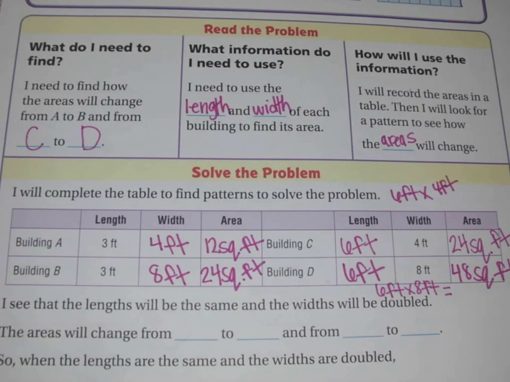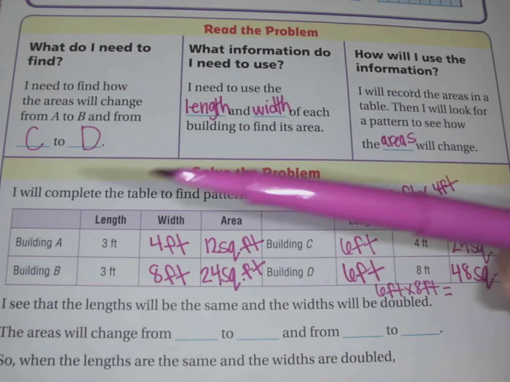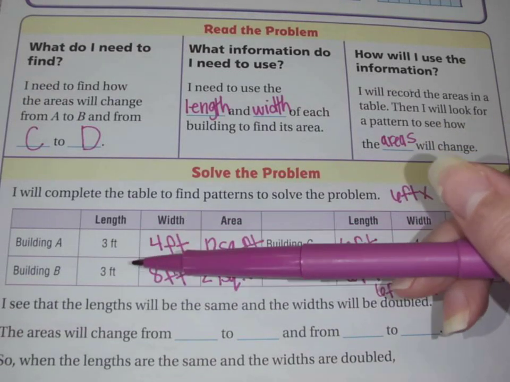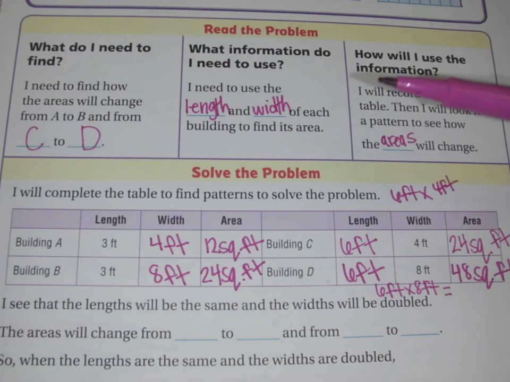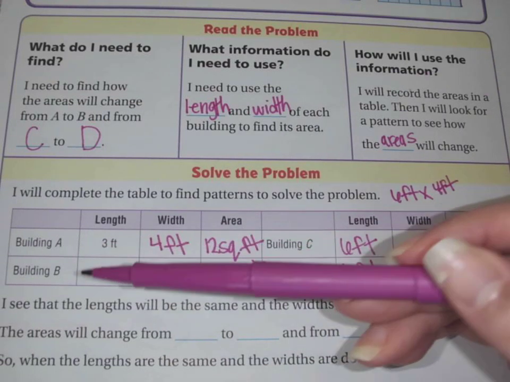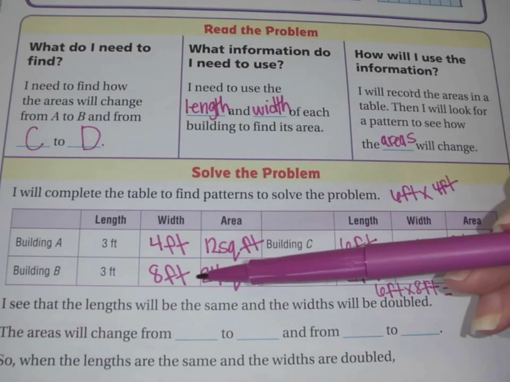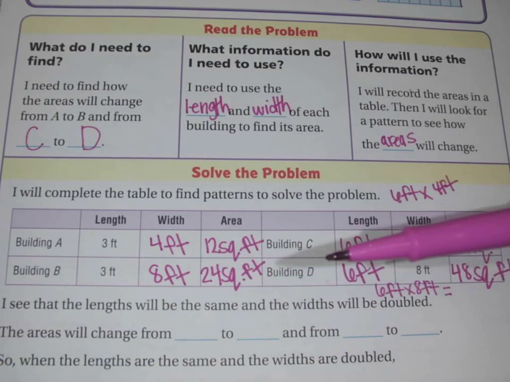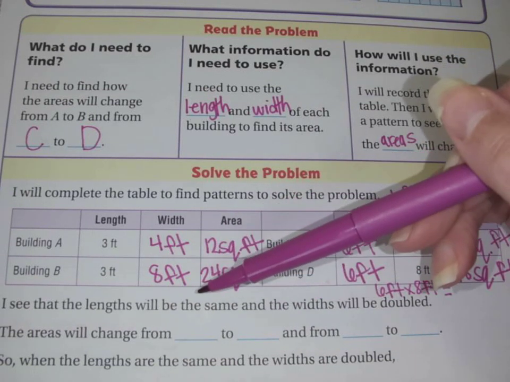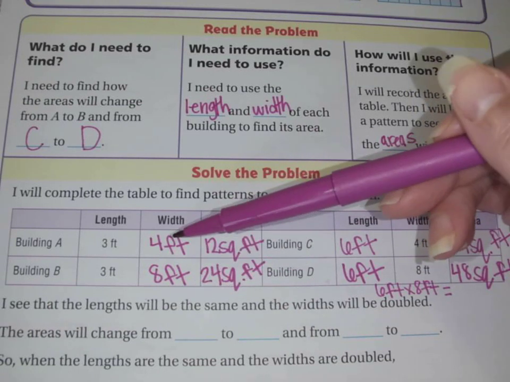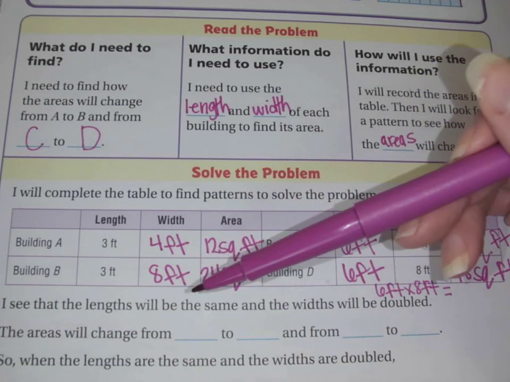Now, what do we notice? Well, let's look at the lengths of each building. Boys and girls, in building A and B, look at the lengths, how they stay the same. 3 feet here, 3 feet here. Okay? However, look at the widths for building A and B. The widths of these buildings, they are doubled. In building A, the width is 4 feet, but in building B, it's 8 feet. It was doubled. Remember, doubled, think about 4 times 2 equals 8.